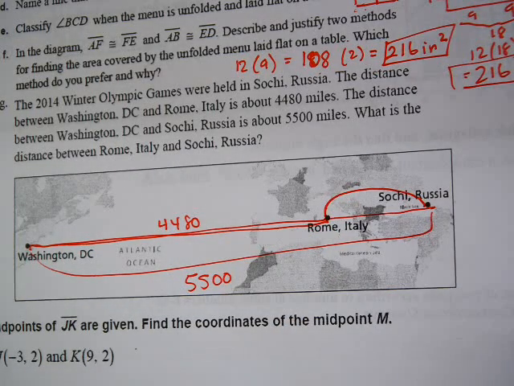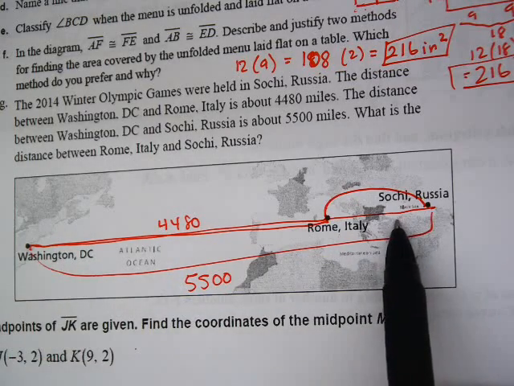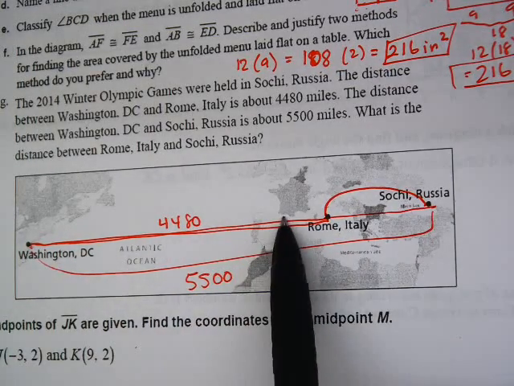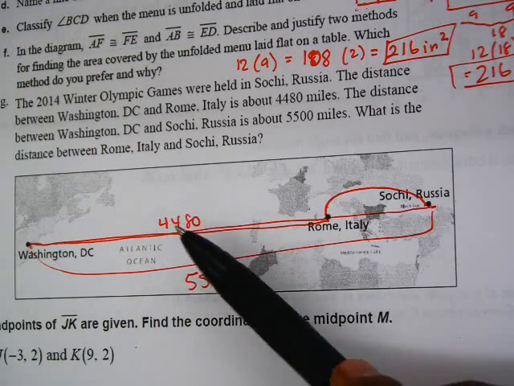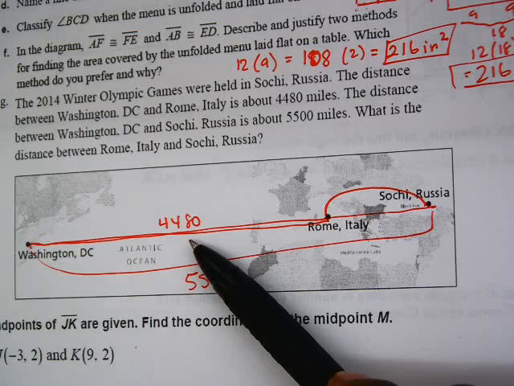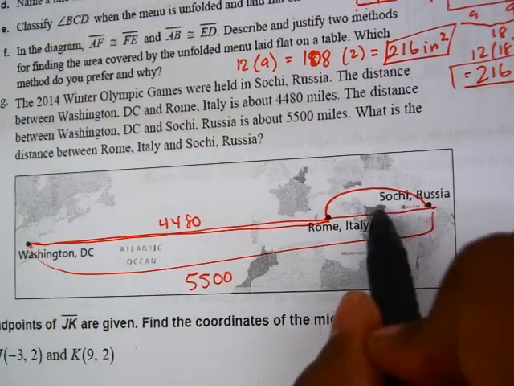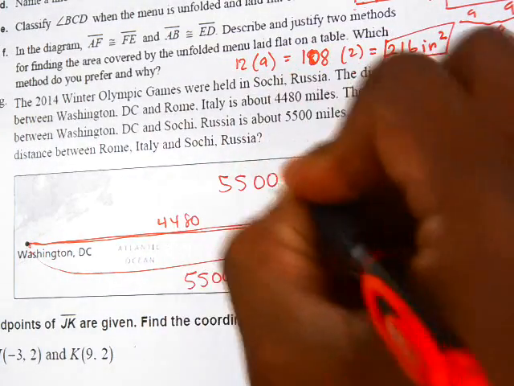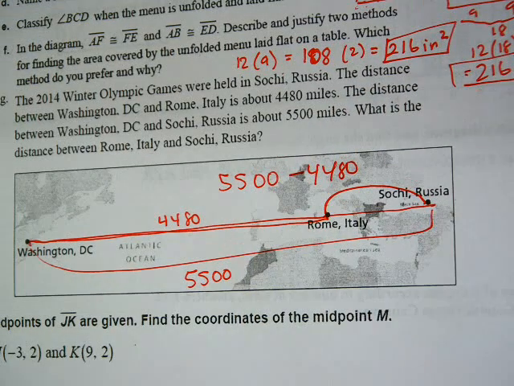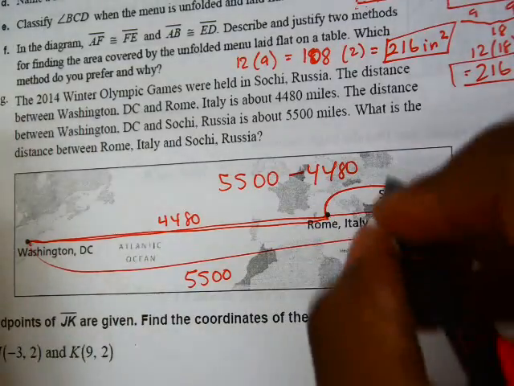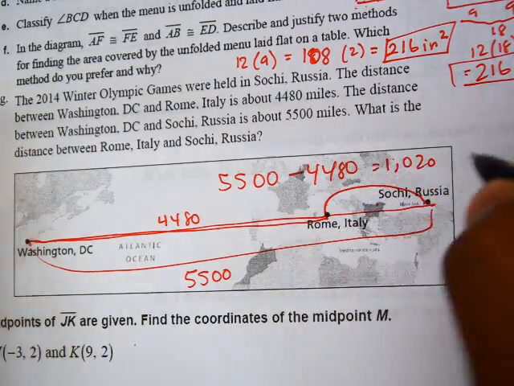Well, so the whole length is 5,500. This length is 4,480. So whatever this length is plus the 4,480 should equal 5,500. So in essence, to find this much, I need to take 5,500 and subtract 4,480 from it. Let me grab a calculator real quick. So 5,500 minus 4,480 is 1,020 miles.